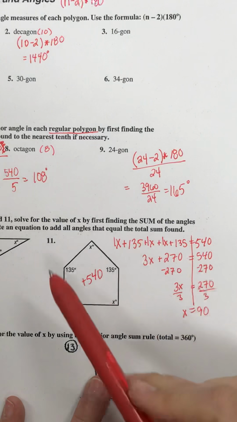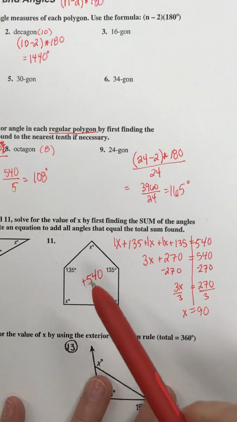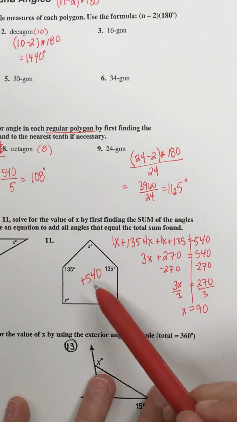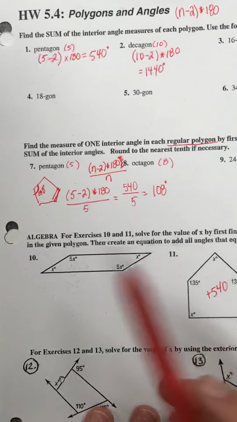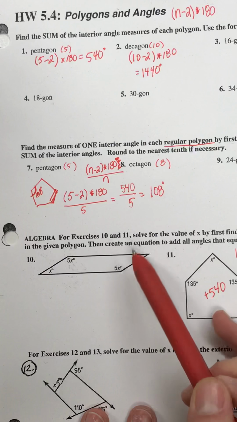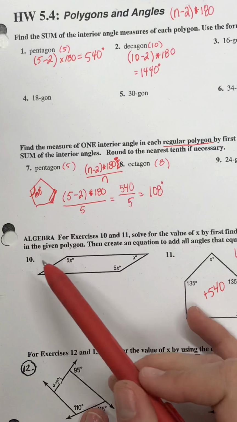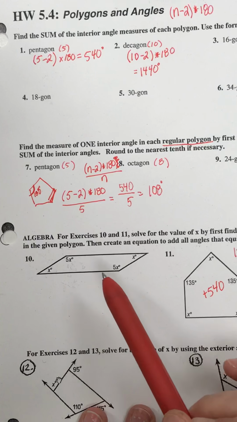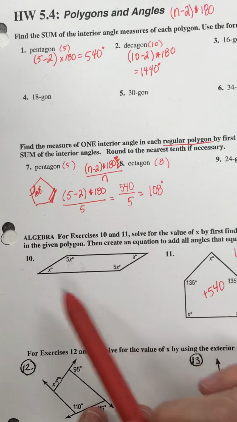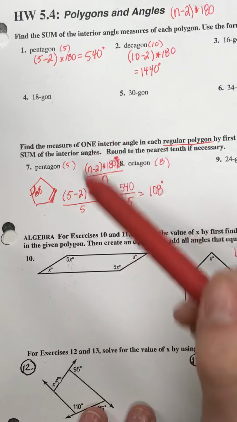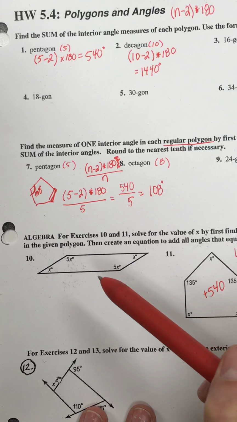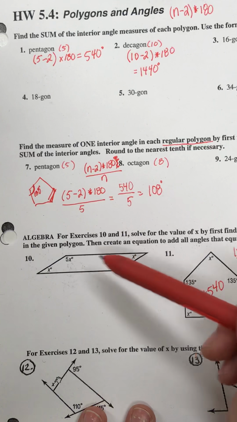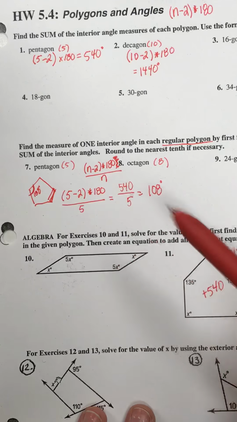So I could create this equation because I knew that a pentagon had an interior sum of 540 degrees. Whereas if you look at number 10, we did not do a problem yet to find the interior sum of a quadrilateral. However, you could find the sum of the interior angles by just doing 4 minus 2 times 180, and then take that value and create an equation from there.